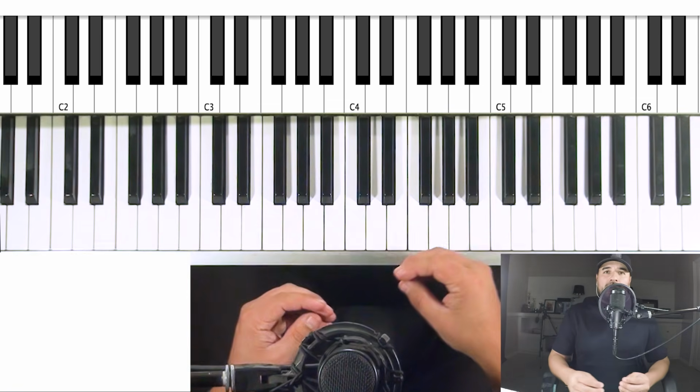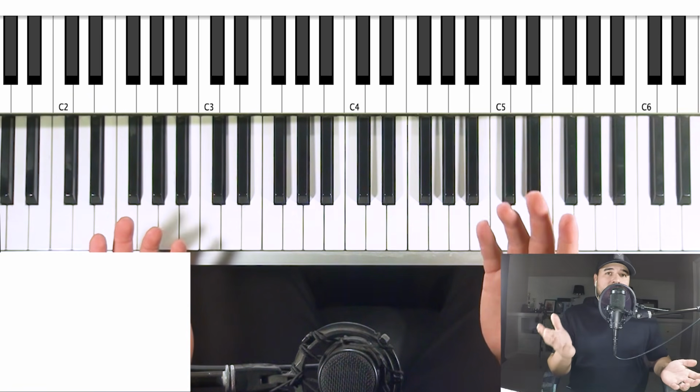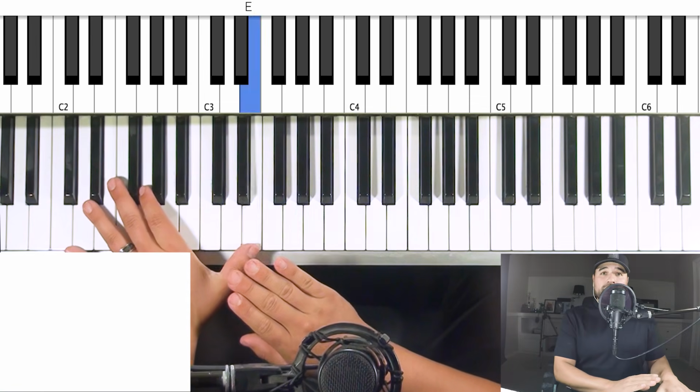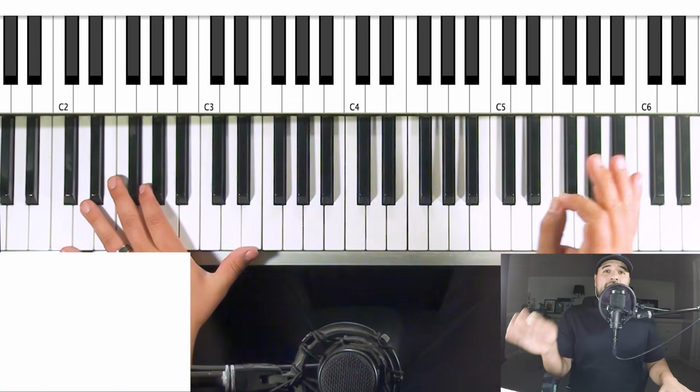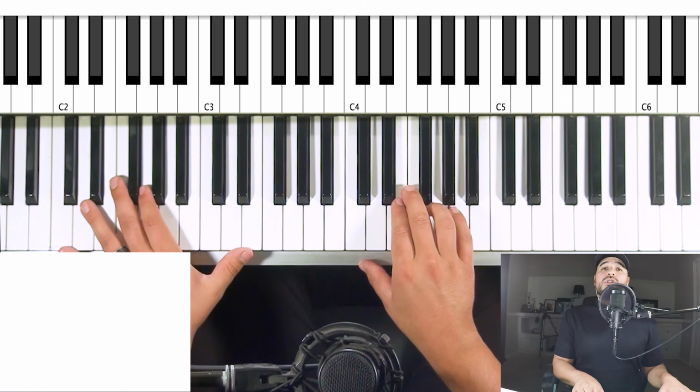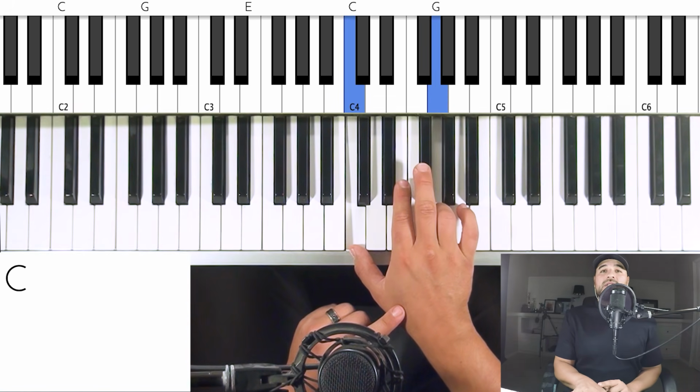A common pitfall for students is they don't have the right hand start repeating right after the left hand hits. So they have like this pause. Make sure you go 1, 2, 3, then the right hand starts repeating.